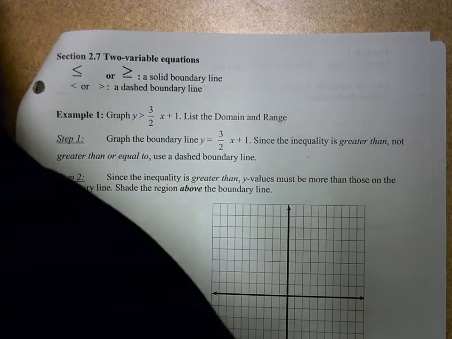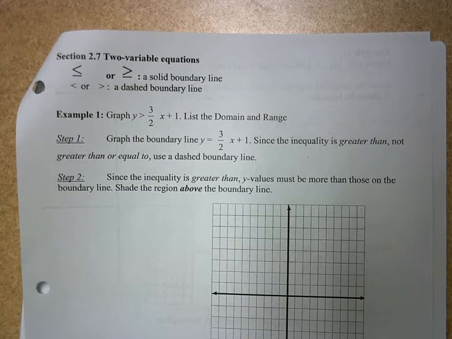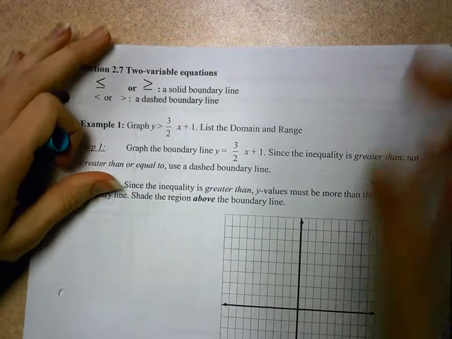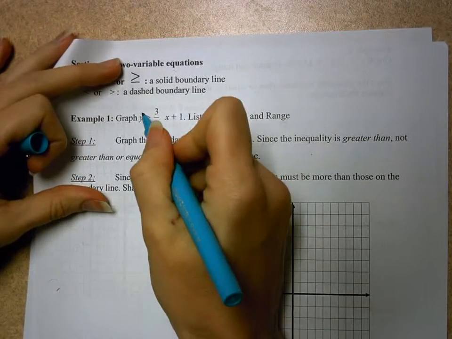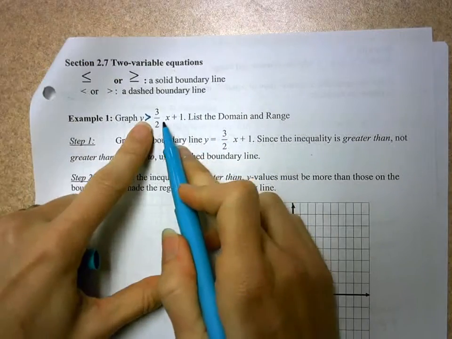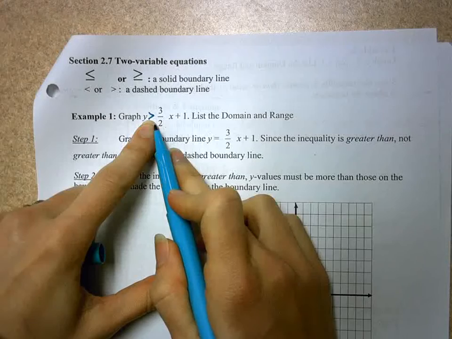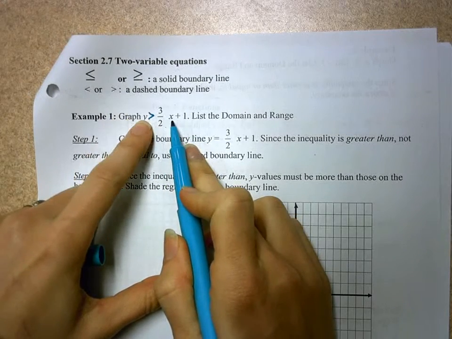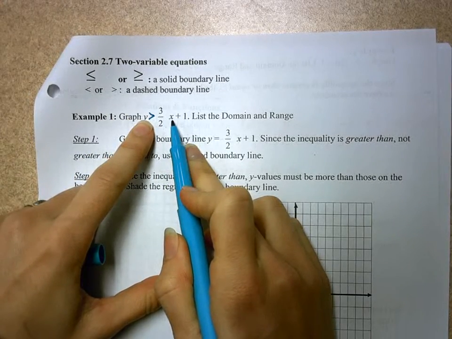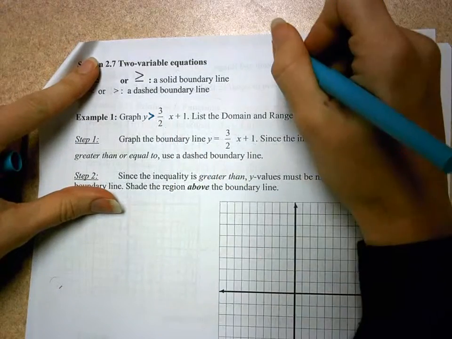Okay, in our last section of Chapter 2, we're looking for solutions, remember that's x, y values, that work for inequalities. And remember, inequalities are those greater than and less than symbols. And specifically, we're looking at solutions for x and y. So to help you think this through, I want you to think about what we did in the last chapter.